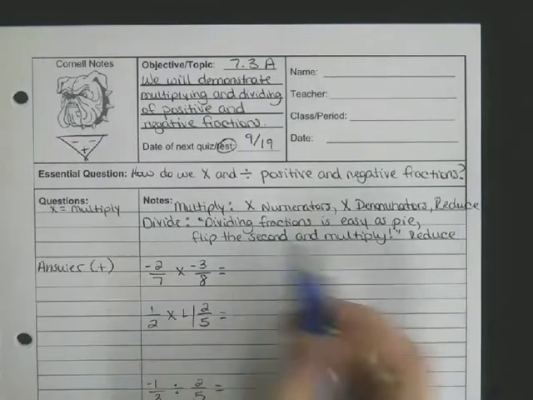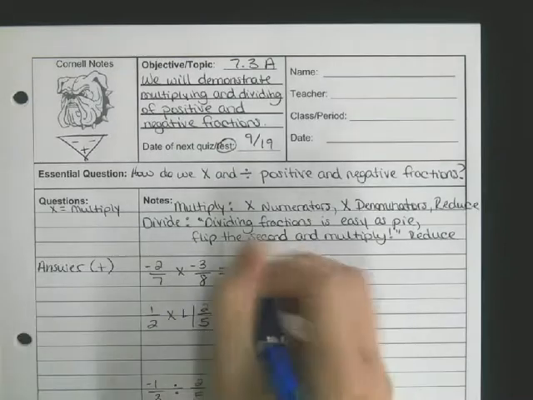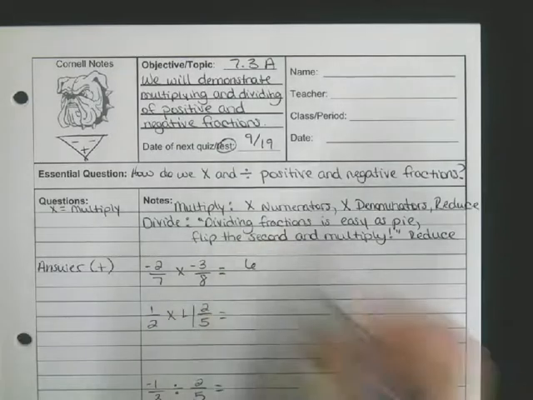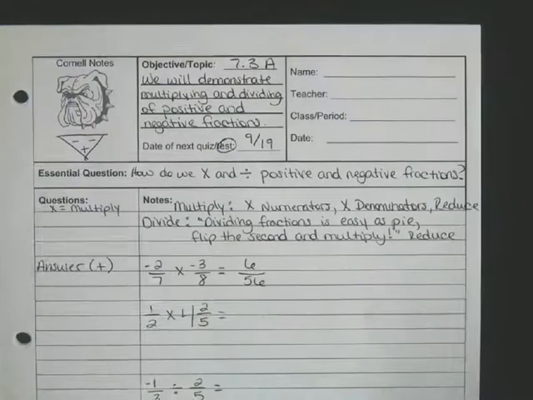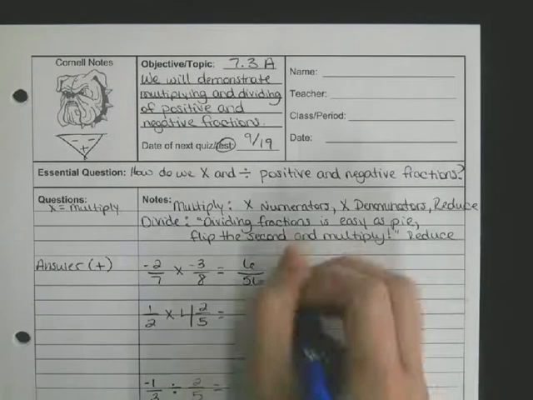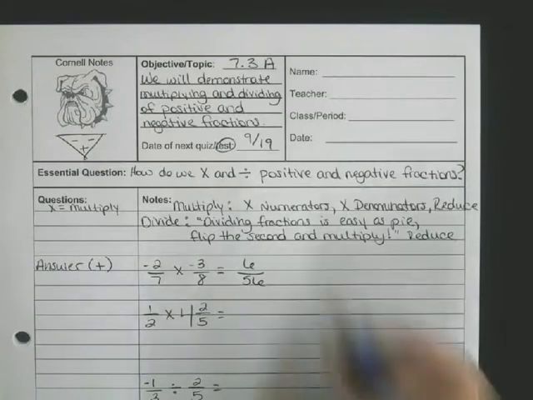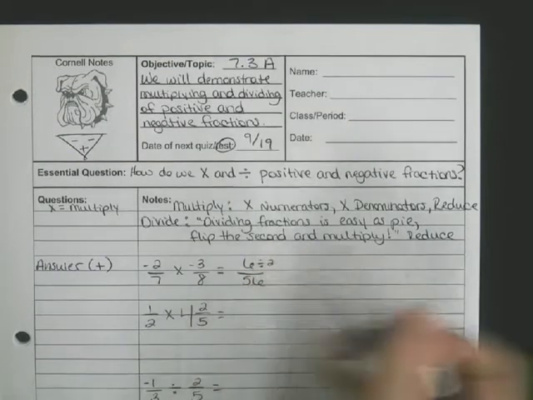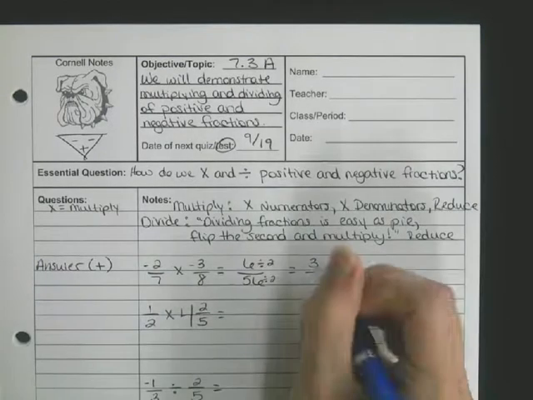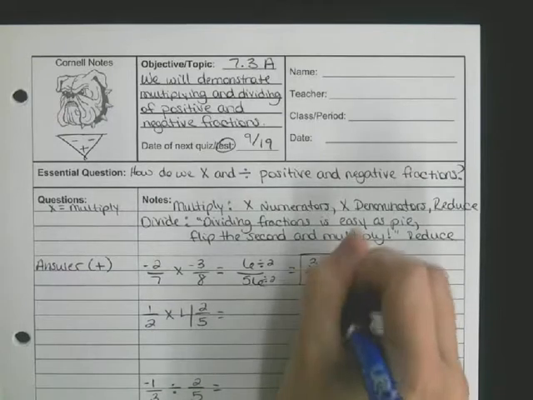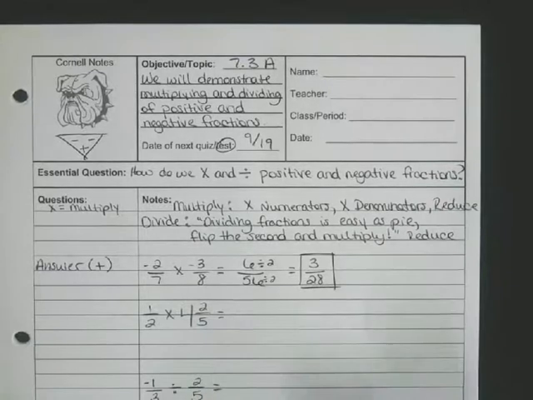Now, I'm going to multiply my numerators. So I have a negative 2, or I just have 2 times 3. I already know it's going to be positive. That's 6. And then 7 times 8 is 56. And I have a positive answer, so I just reduce. So 6 and 56, they can both be reduced by 2. So I'm going to divide 6 by 2 and get 3. I'm going to divide 56 by 2 and get 28. So negative 2 over 7 times negative 3 over 8 is a positive 3 over 28.